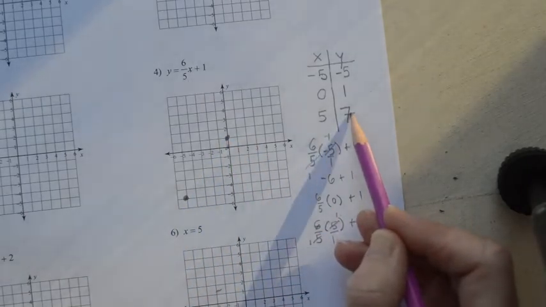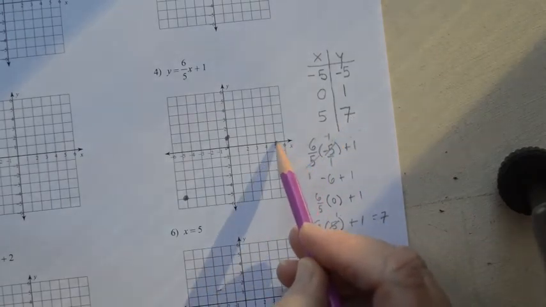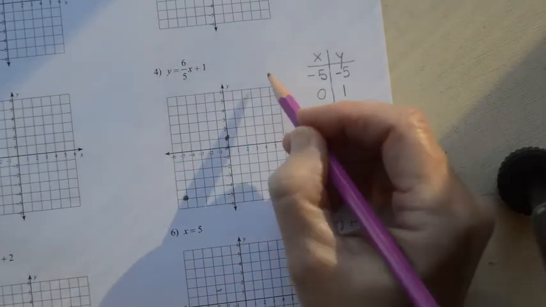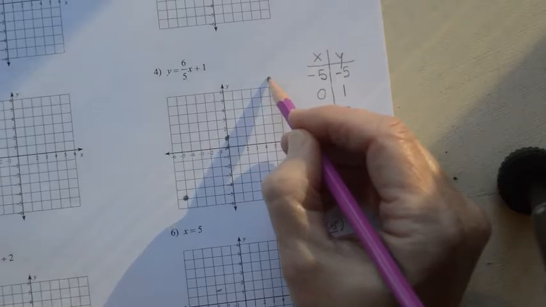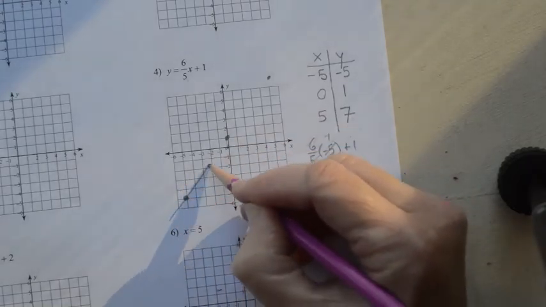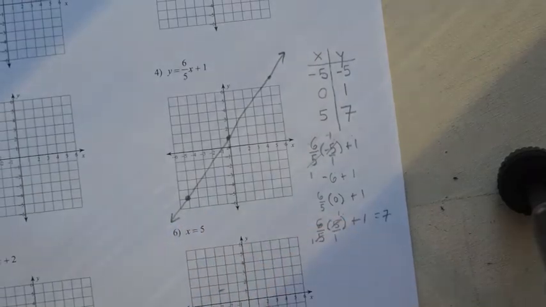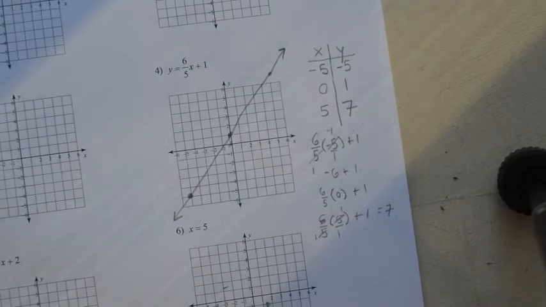Right, and then we're going to have to fudge this one a little bit because we don't have enough room. But at 5, it says to go up to 7. Right now, it only goes up to 6. So just kind of draw where that 7 would be if the y-axis extended a little bit. And then we're going to just connect them. Right, so that's what that linear equation looks like.